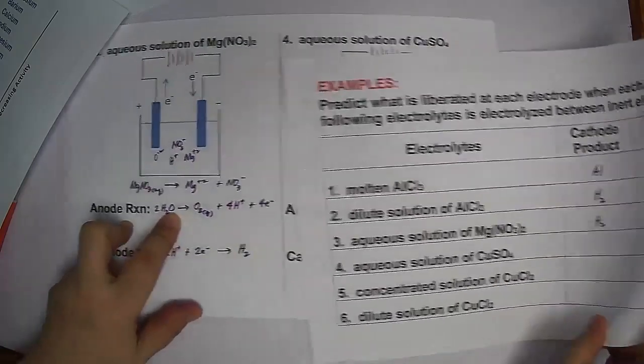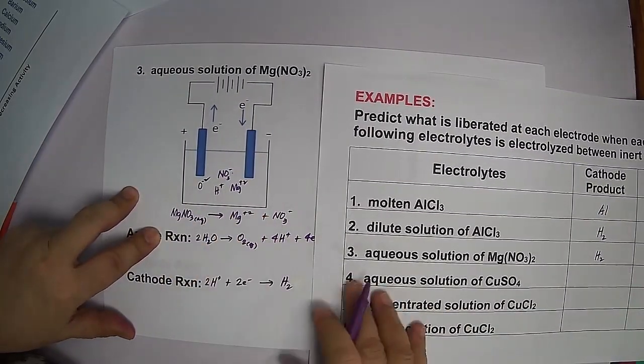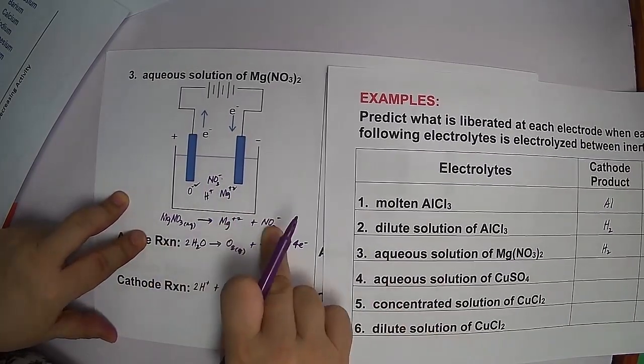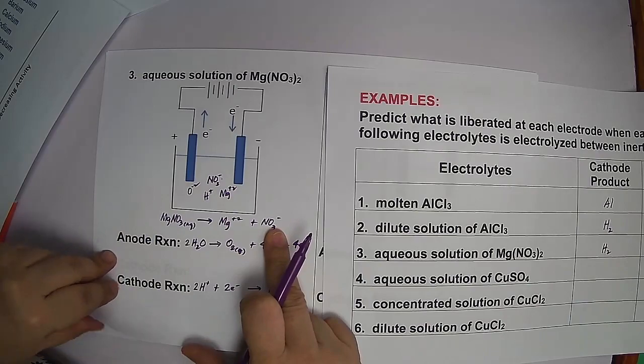The nitrogen is not a product because the nitrates will react with the hydrogen ion, with some of the hydrogen ion in water.